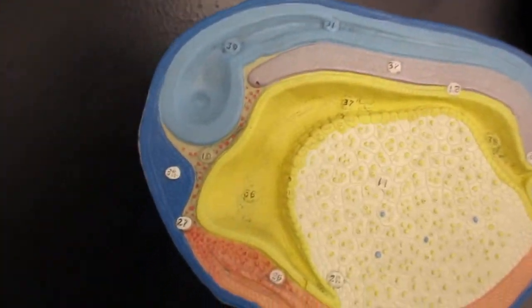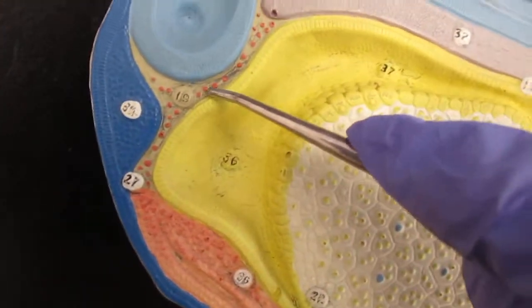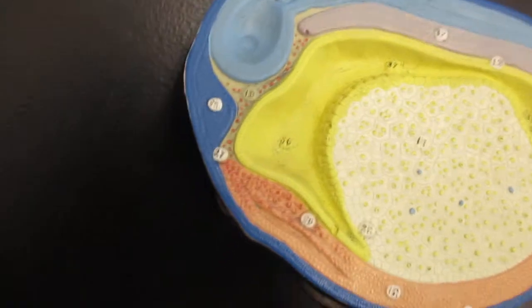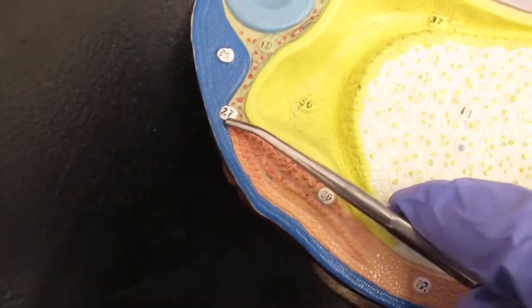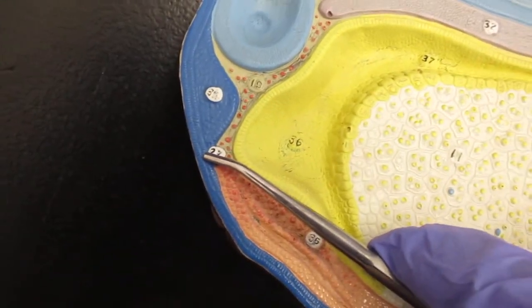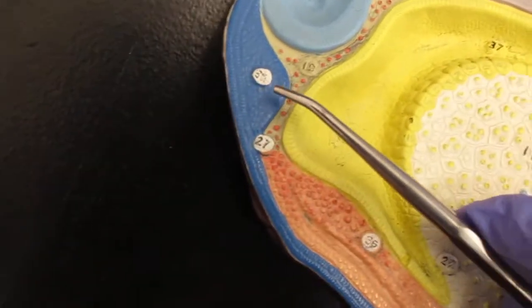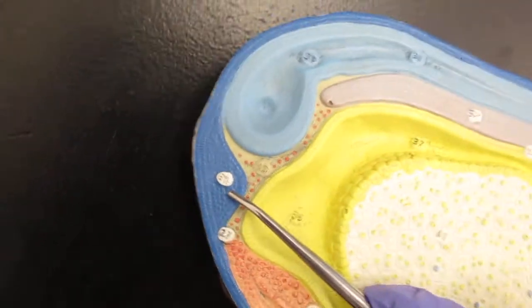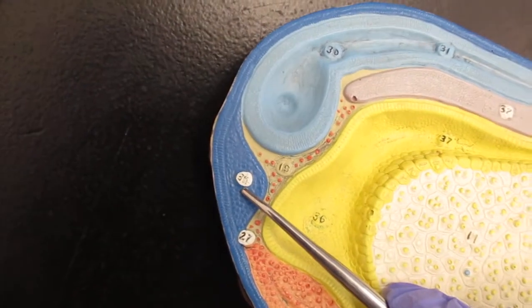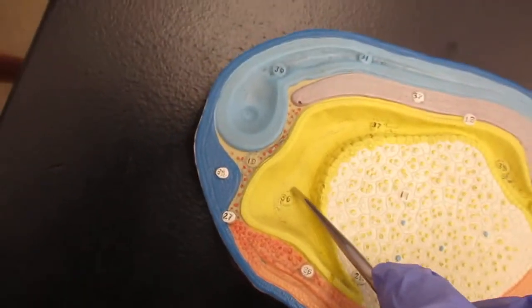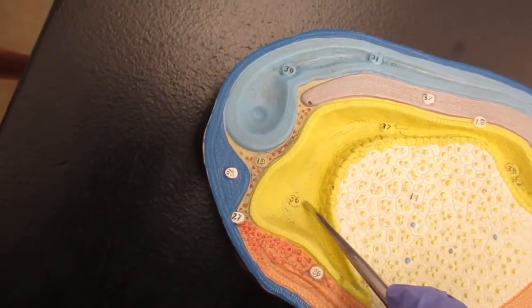Okay, and then we see the undifferentiated mesoderm right here. We can see this structure right here is still the oral invagination. Hypophysis right here. And then we see this archenteron right here.